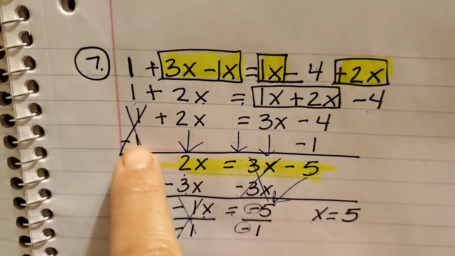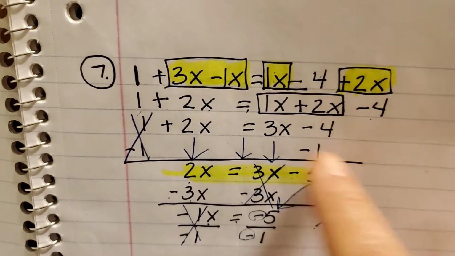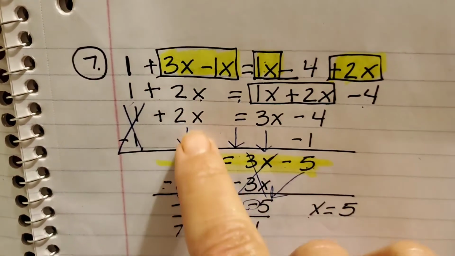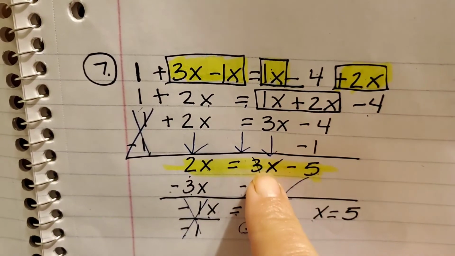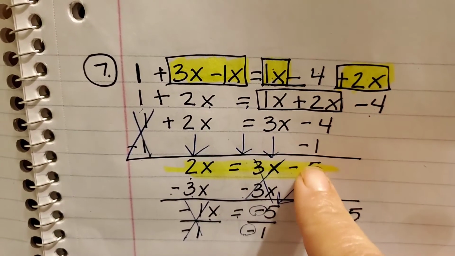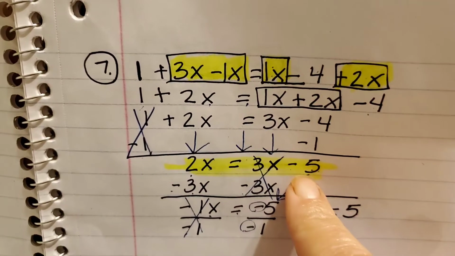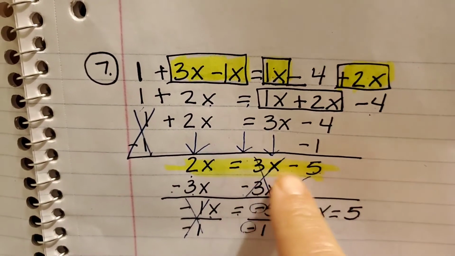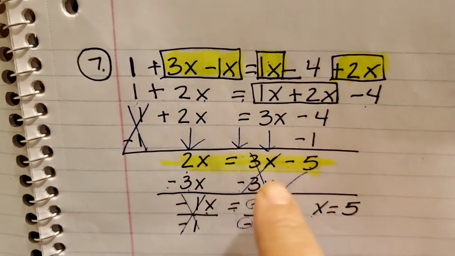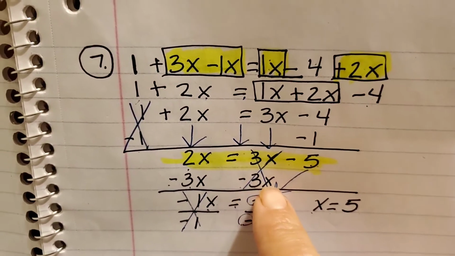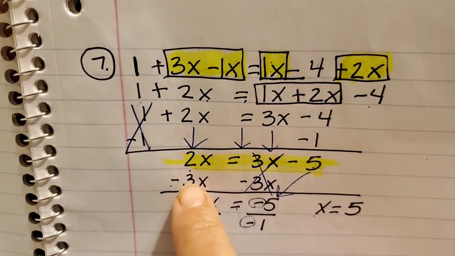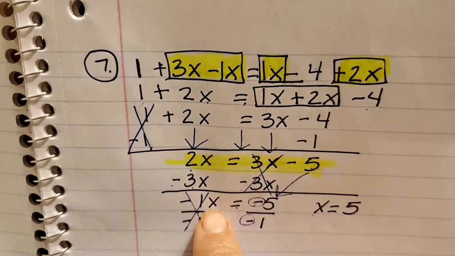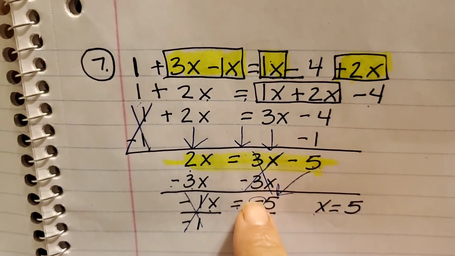And then I said to myself, I think I'll move this over here. So I went -1, opposite, -1. This went away. I moved this straight down. 2x equals 3x. And then I had to combine this, and I got a -5. And now I still have this x over here, so it needs to be moved over. I'm going to do the opposite, -3x, -3x. 2 minus 3 gives me -1x equals this -5 over here.